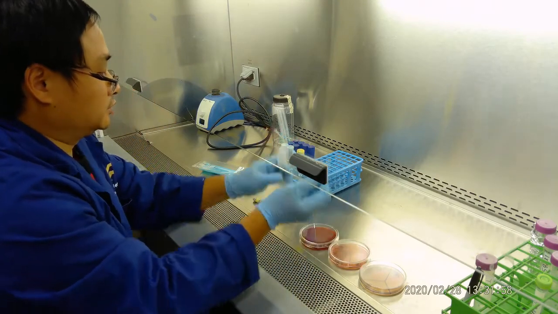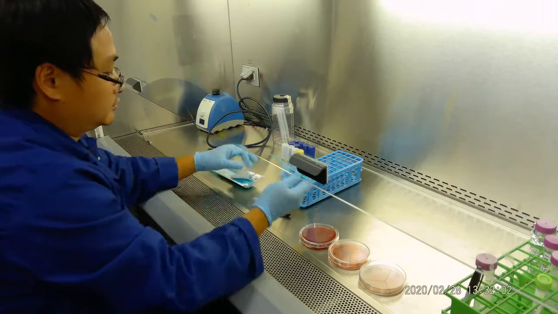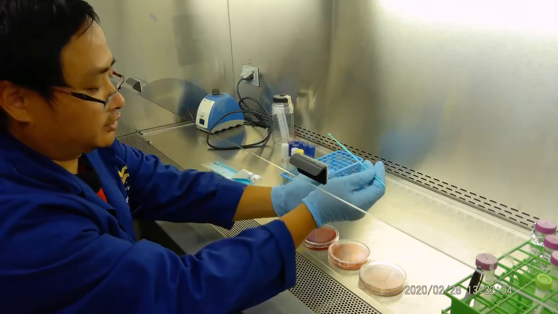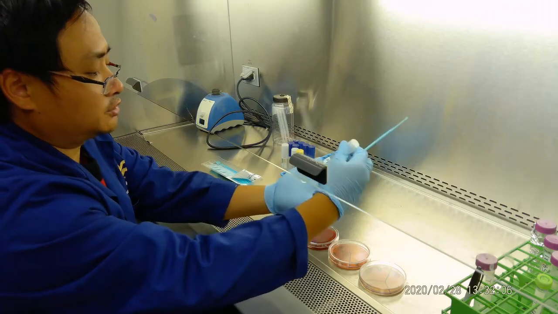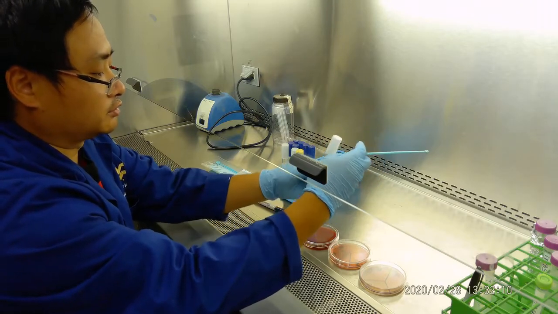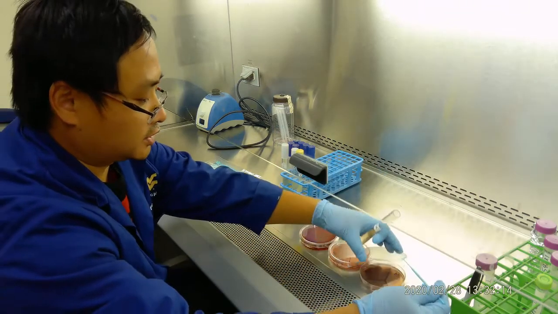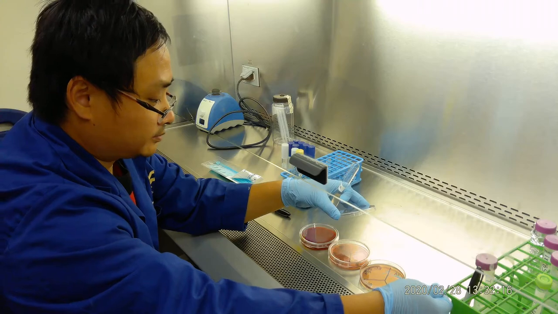And the last one we will do is Pseudomonas aeruginosa. So use a loop. You have Pseudomonas aeruginosa. Now make sure with this one you shake it a little bit. Okay, before you do, make sure you shake a little bit. Sometimes the bacteria is at the bottom, so you get Pseudomonas aeruginosa.